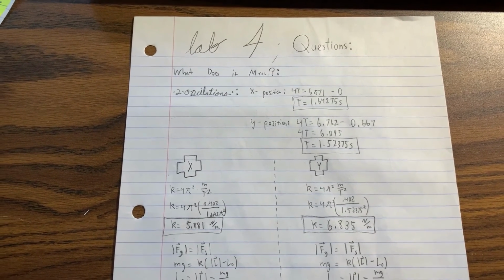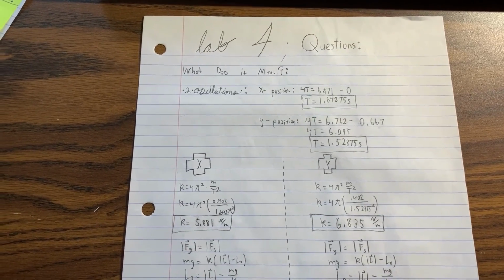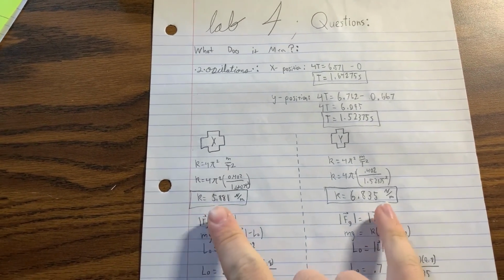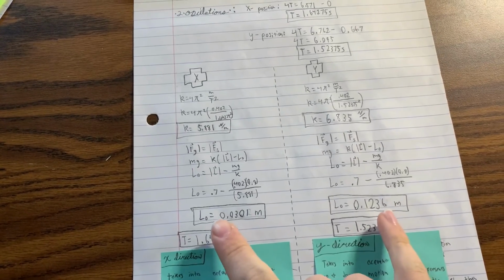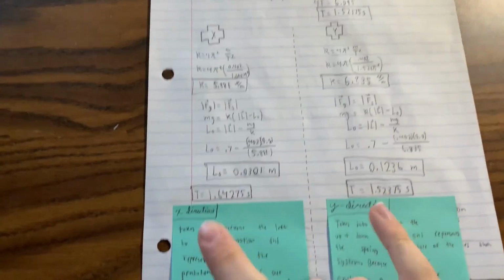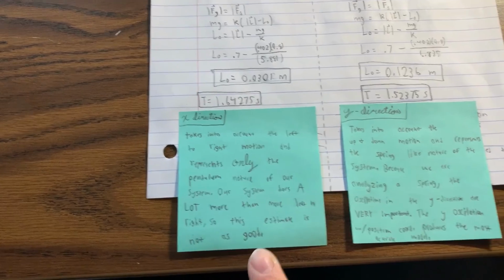So here are the calculations I used in order to find the X and Y oscillations. As you can see, I found K, and I found L naught, and I have the period. And just at the bottom I have some notes over the X and the Y motion.